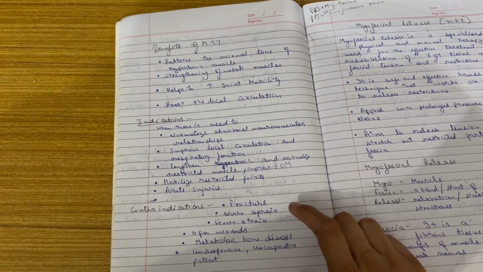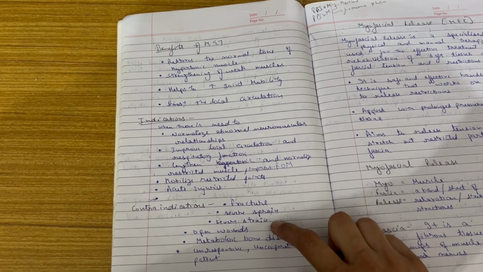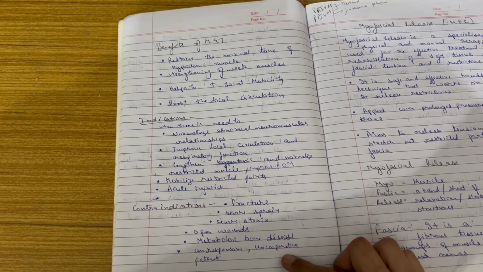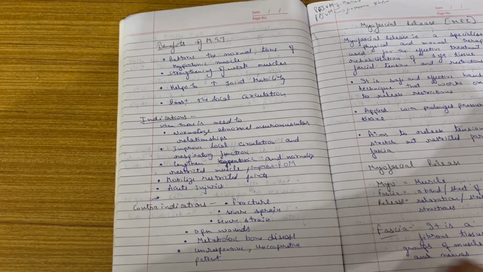Contraindications: fracture, severe sprain, severe strain, open wounds, metabolic bone diseases, unresponsive, uncooperative patient.